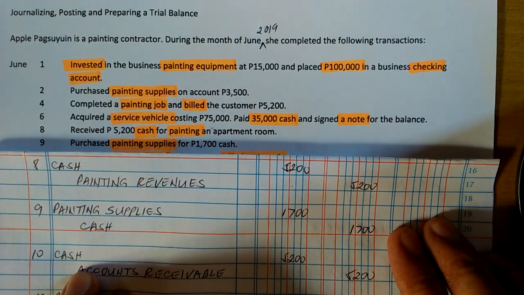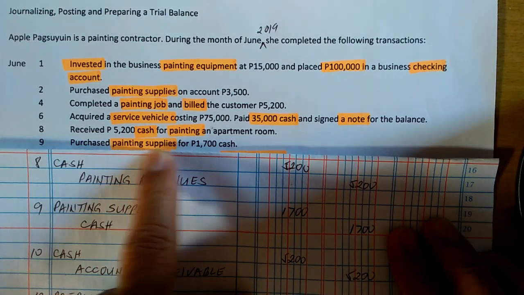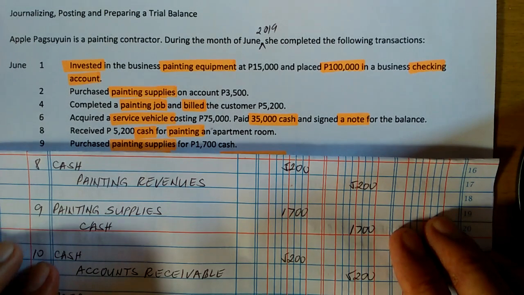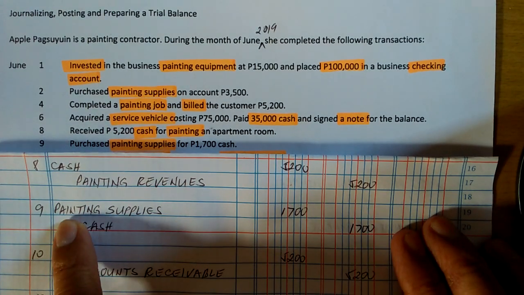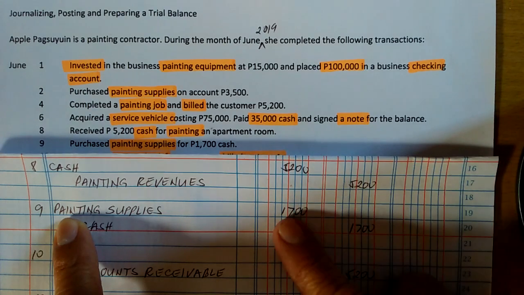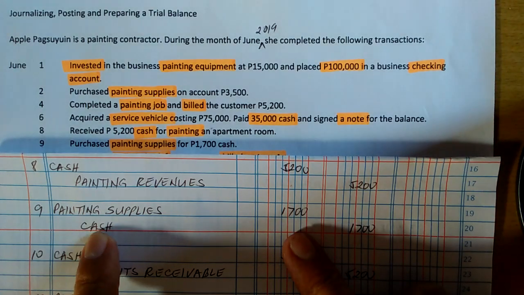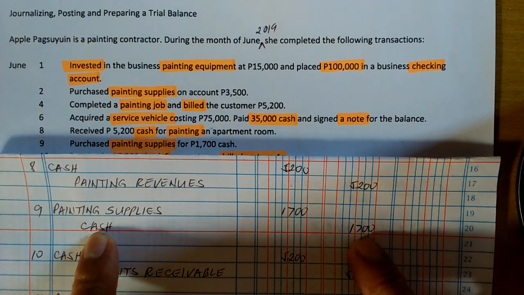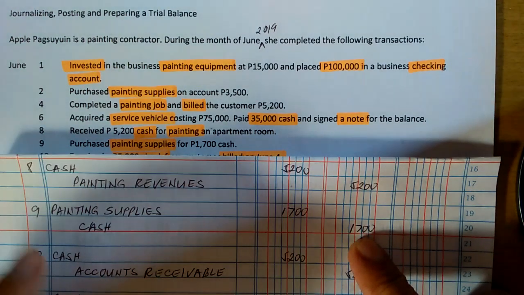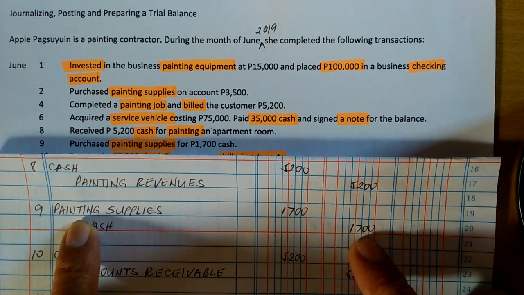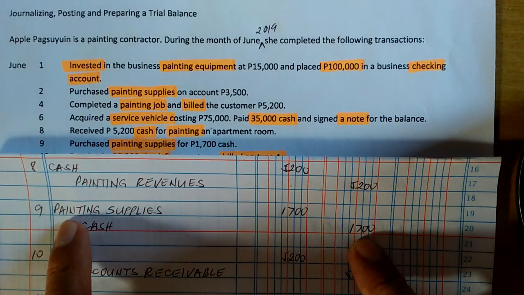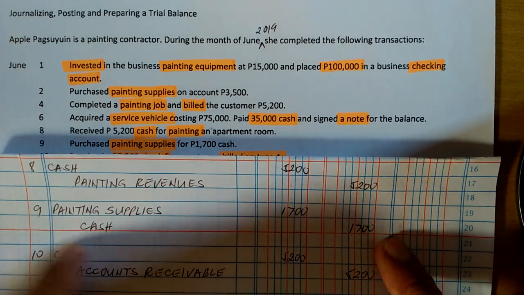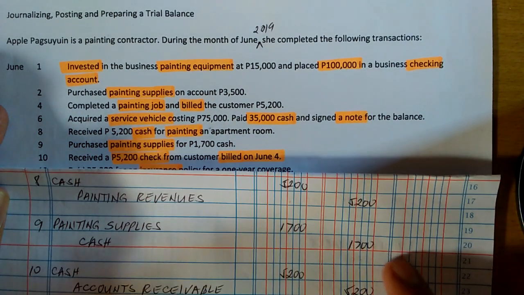On June 9, purchase painting supplies for 1,700 cash. So, debit painting supplies, 1,700, and credit cash, 1,700. Debit painting supplies and credit cash. Debit painting supplies, 1,700, and credit cash, 1,700. Okay.